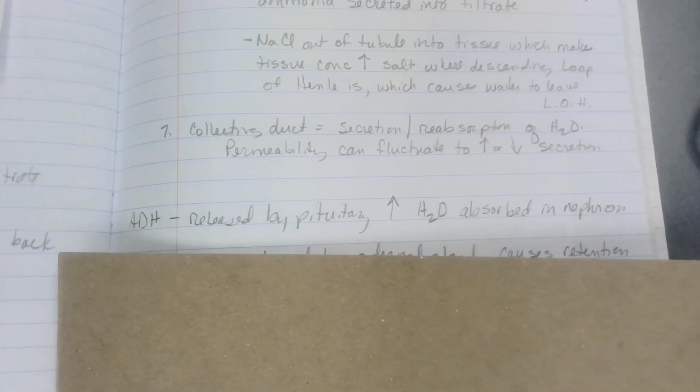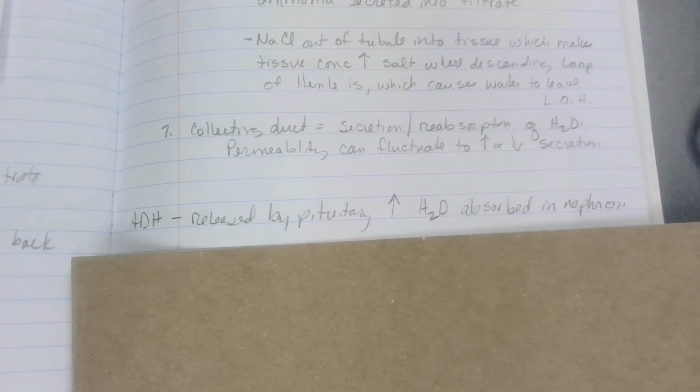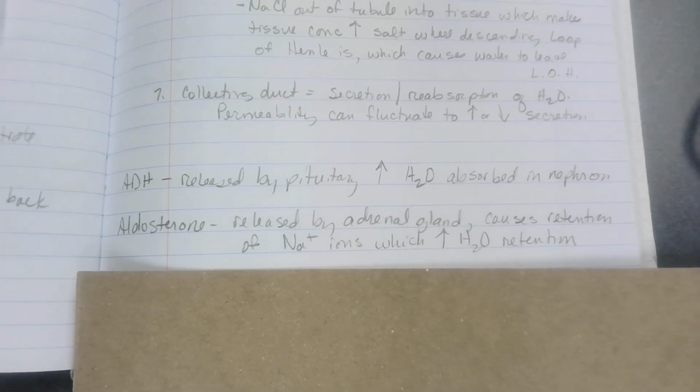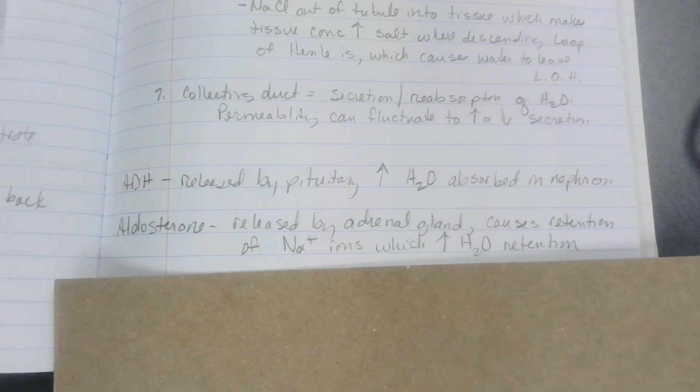ADH should look familiar. This is a hormone that is released by the pituitary. It is going to increase the amount of water that's absorbed in the nephron. Aldosterone, I believe we touched on that with our hormones as well. Aldosterone is a hormone released by the adrenal gland. It causes the retention of sodium ions, so we hold on to more sodium. That is going to increase water retention because the sodium is going to attract and pull the water.